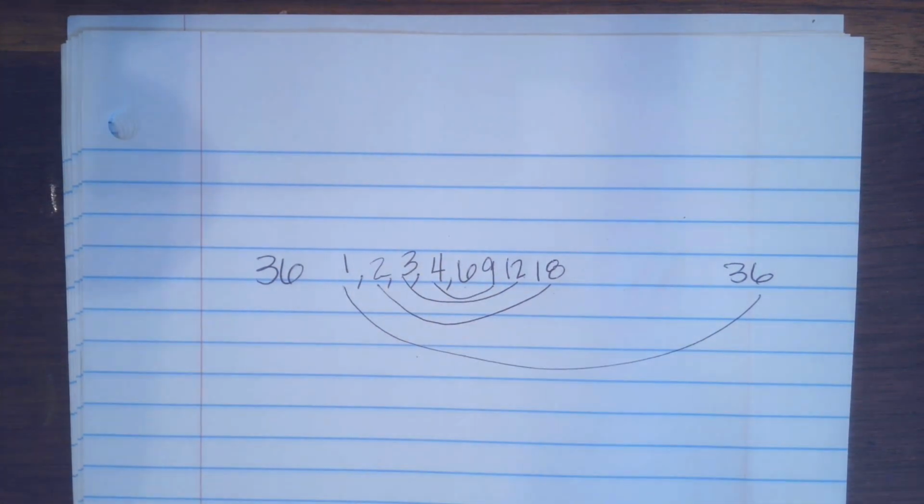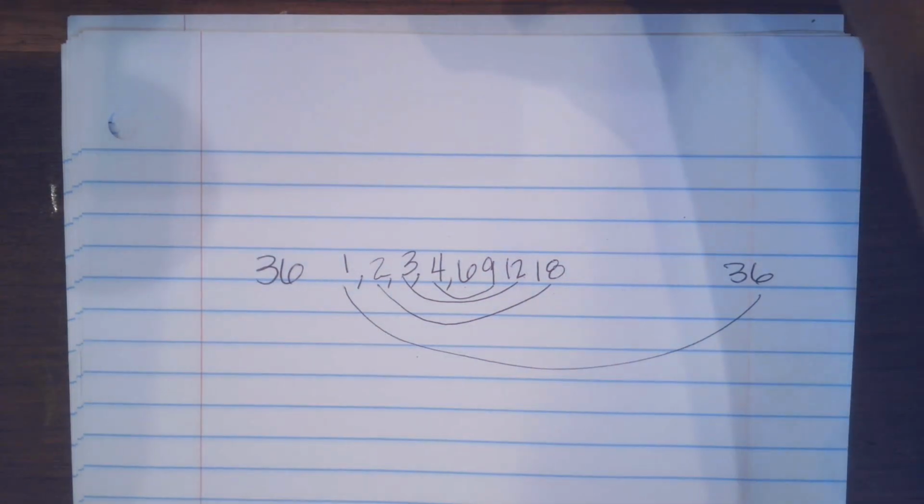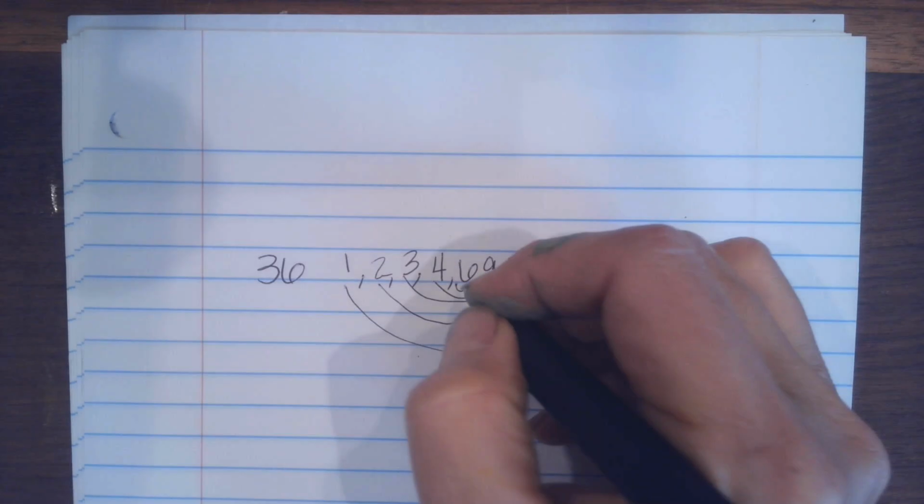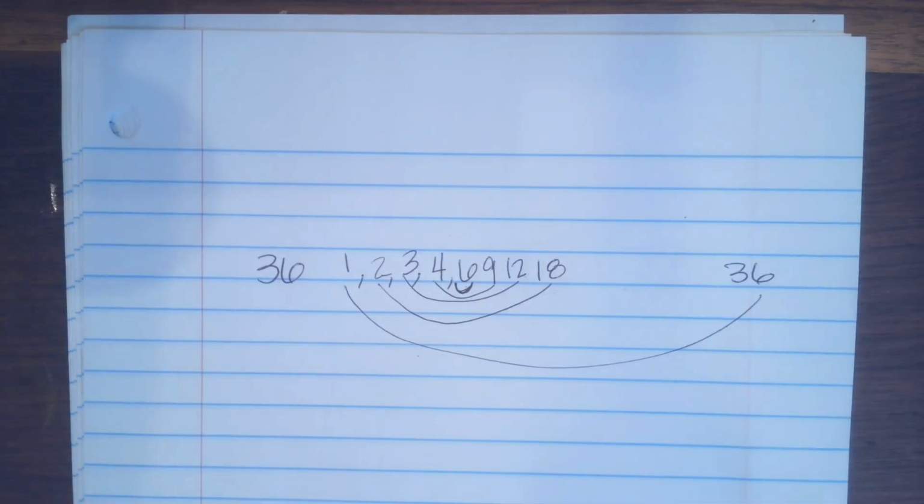6 does not have a match, but why does it not have a match? It's not because we forgot a number, it's because 6 times itself. So it does have a match, it's just that it's itself.